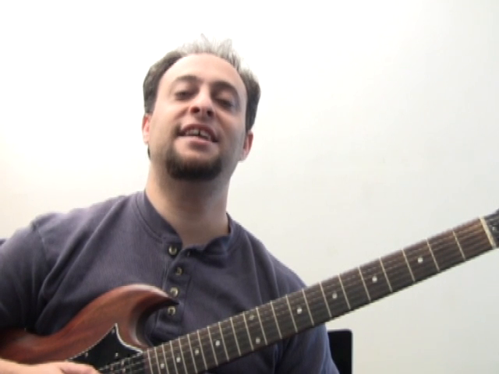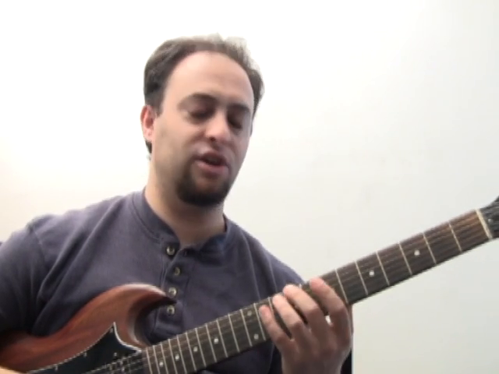A scale is a collection of notes. For example, C major has the notes C, D, E, F, G, A, and B. And then it repeats with going back to C and going up another octave. Okay, now it doesn't matter, you can play it like that, you can play it 3 notes per string like this. We don't care about that for now.